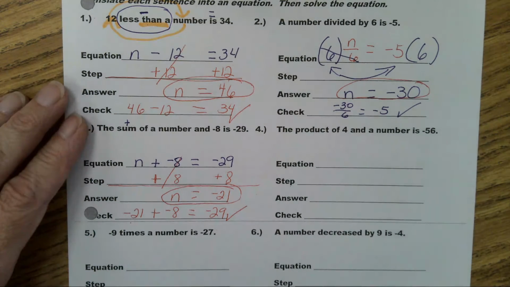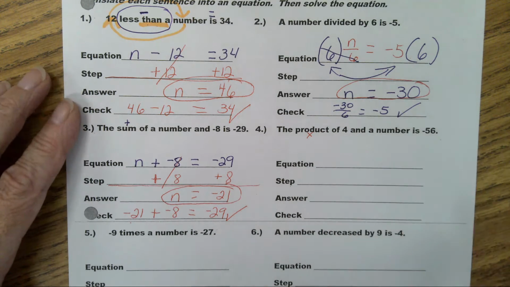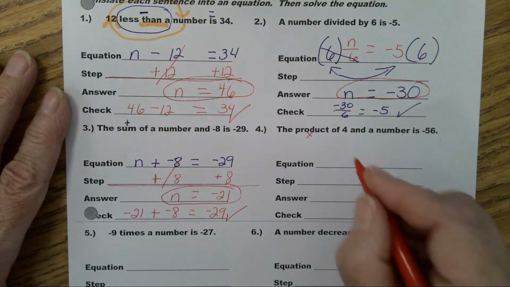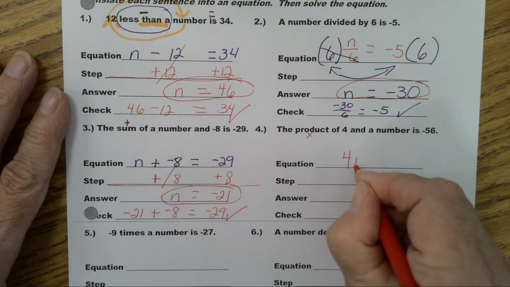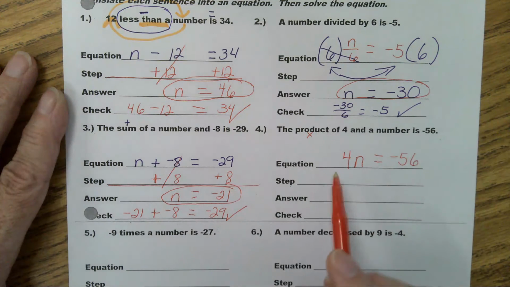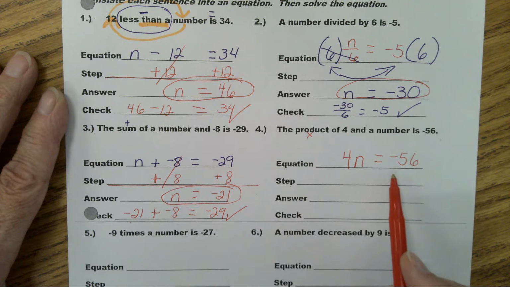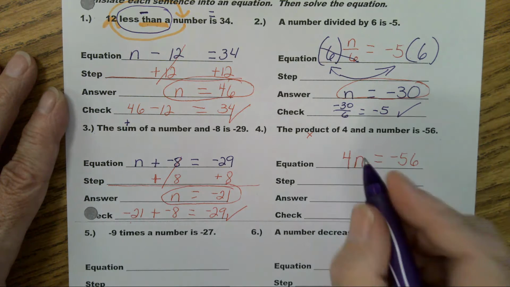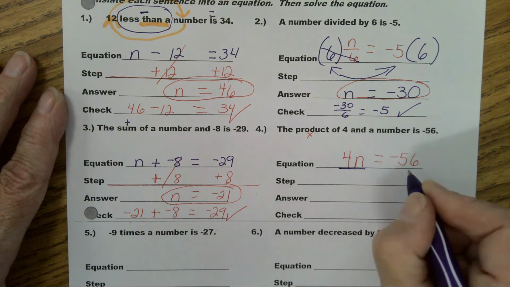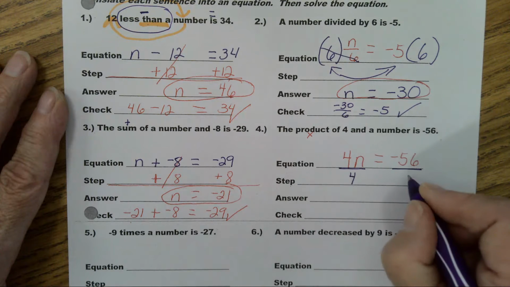The product. Product means we're going to multiply. A 4 and a number is -56. In algebra, you're just going to put 4 next to the variable. That means it's multiplying. Okay? So write down 4n. That says 4 times n equals -56. What's our step? What will undo multiplying by 4? Dividing. And in algebra, you show dividing with a bar. Don't put in a division symbol, you do it with the bar. Divide by 4, divide by 4.